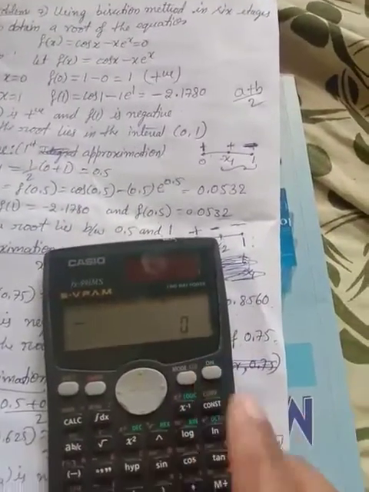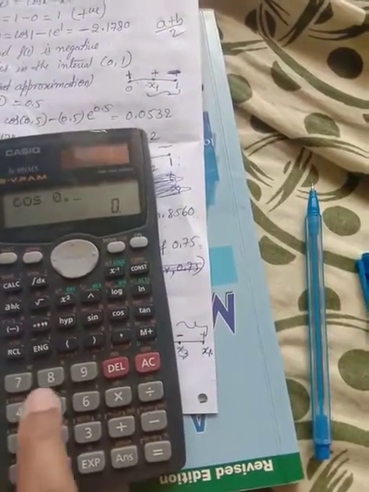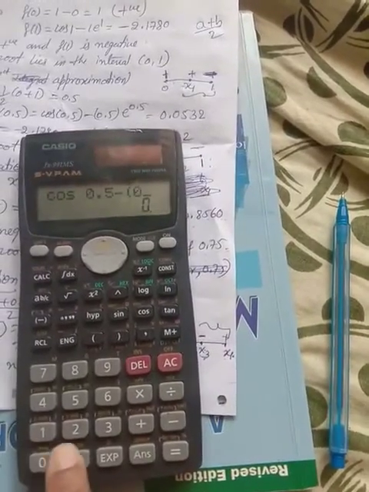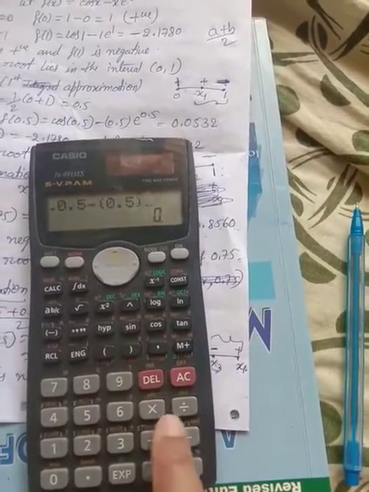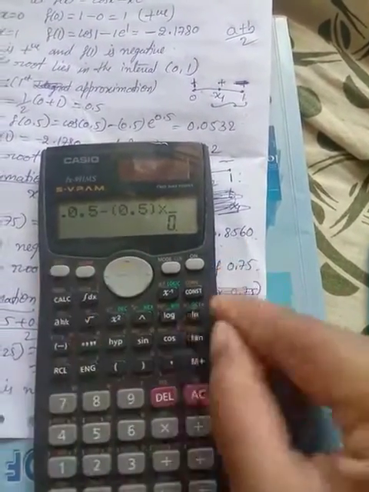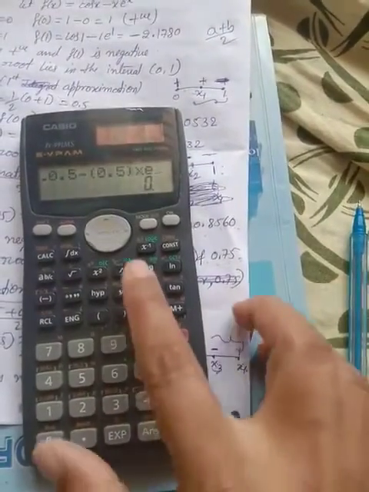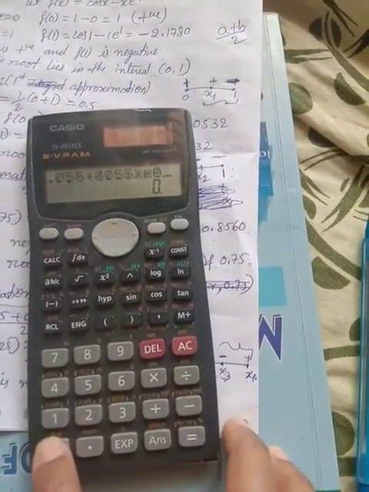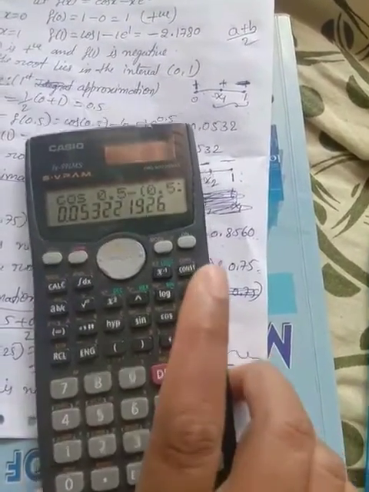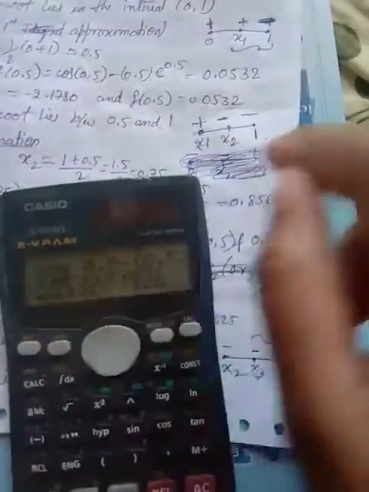See here how to type: cos 0.5 minus, use the bracket, 0.5, close the bracket, into e power. For each e term you have to press shift then e. Don't type the power separately, type 0.5 directly, equals 0.0532. It's a positive term, right? It is a positive term.